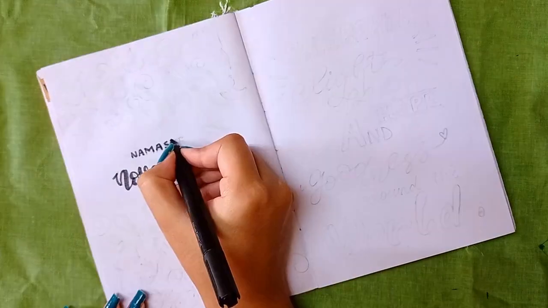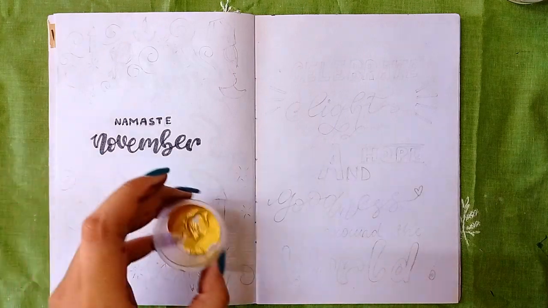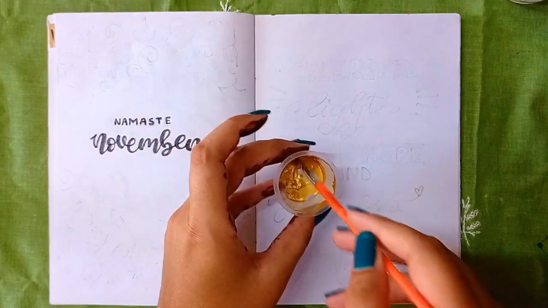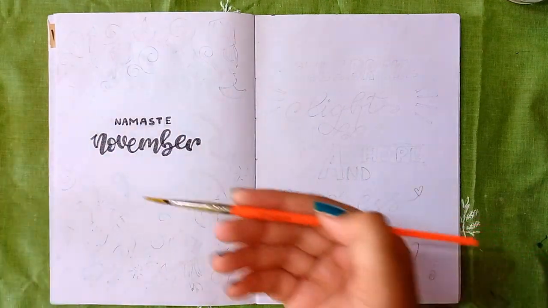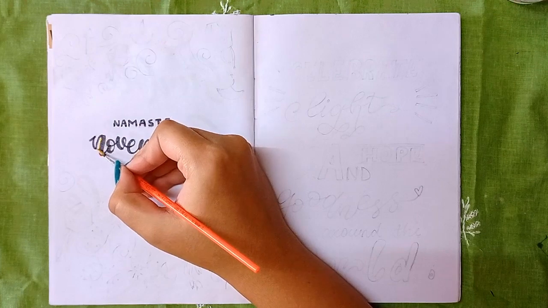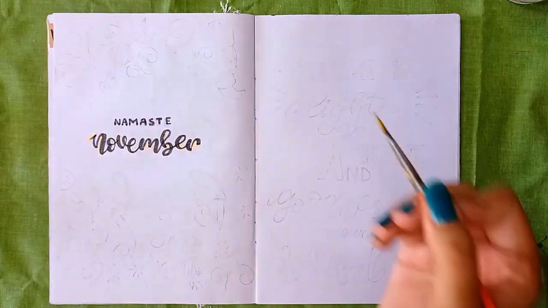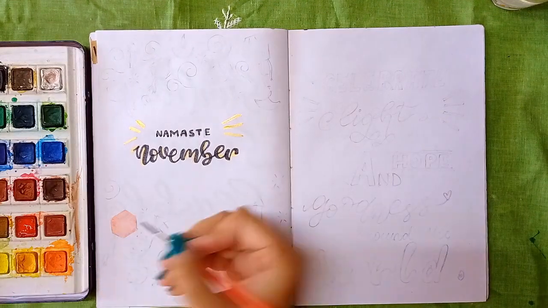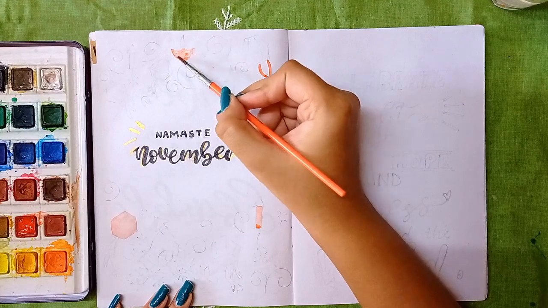Using a black brush pen, I am writing the title and of course welcoming the month of November by saying Namaste November, keeping our traditions alive. Now, of course, adding some golden element to the title because during these festivals you can see that the vibe of golden is everywhere. So here I am adding the hint of golden to the title and now beginning to color the elements that I have drawn.